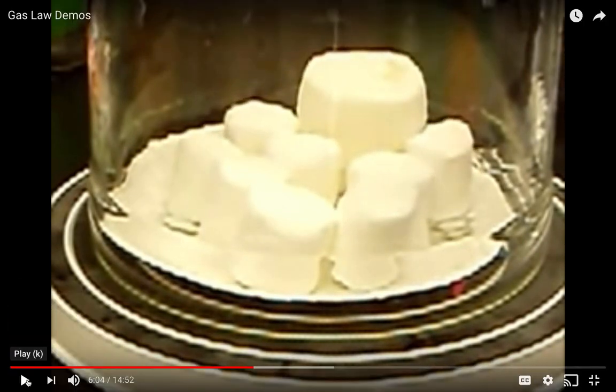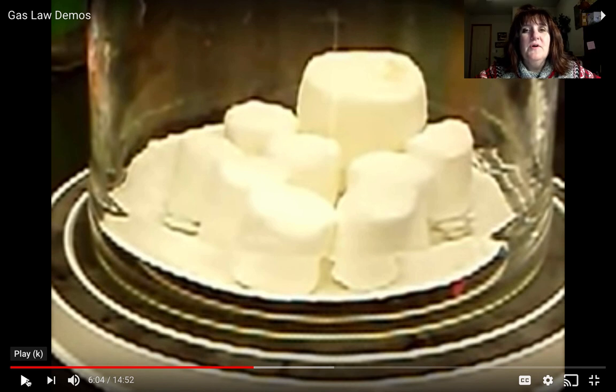So Boyle's law is pressure times volume. Okay, so as the pressure decreased because he was sucking the air out, the volume increased because Boyle's law is an inverse relationship.